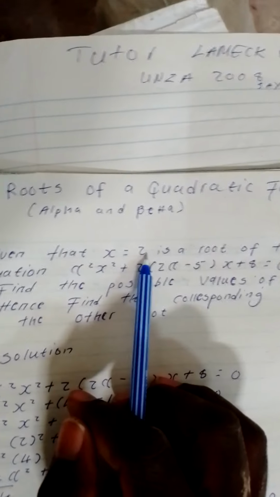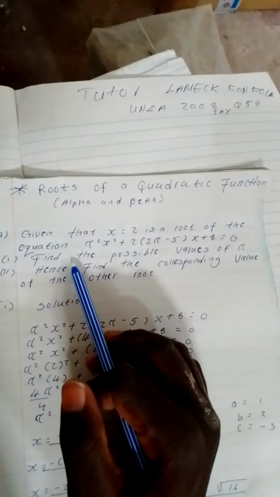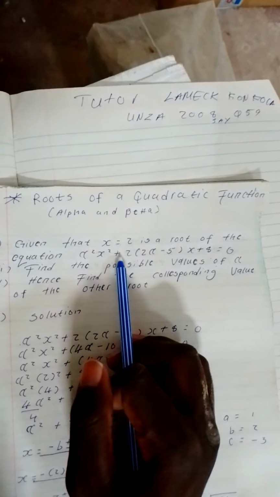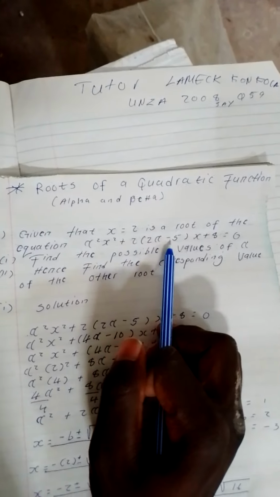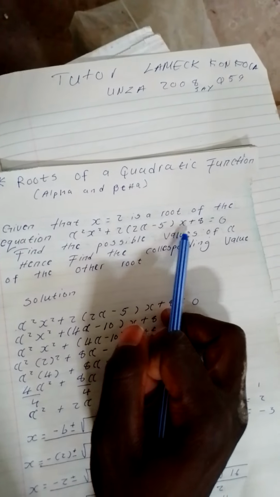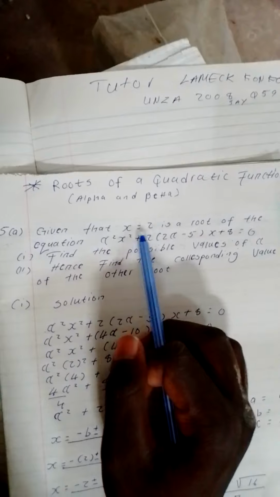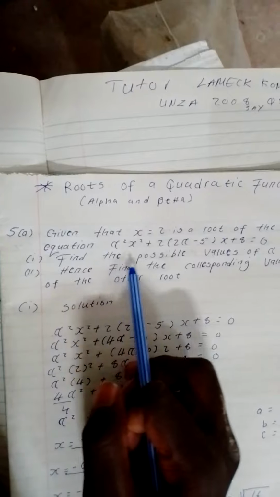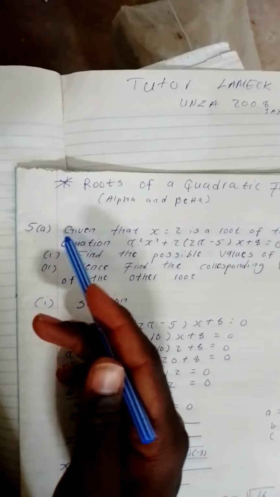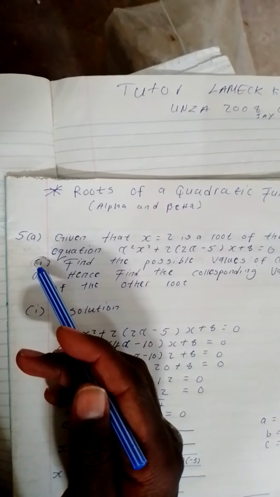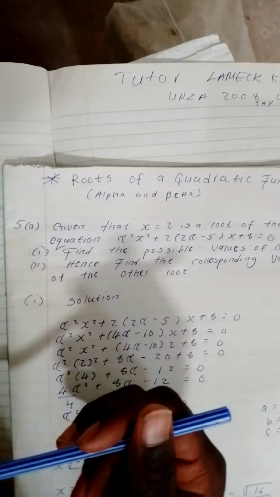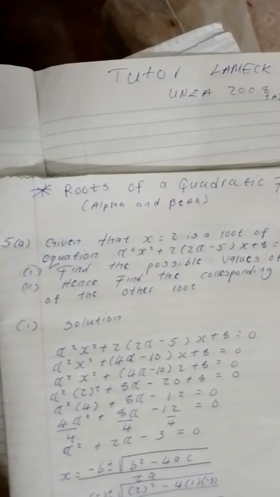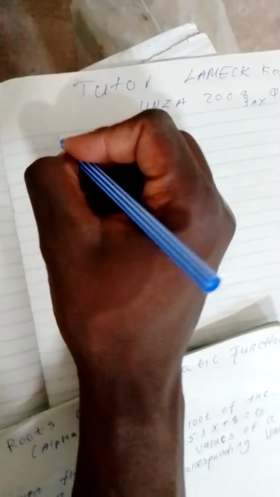So the question is, given that x is equal to 2 is a root of the equation alpha squared x squared plus 2(2 alpha minus 5)x plus 8 is equal to 0. X is equal to 2 is the root of this equation. So question 1, find the possible values of alpha. Today our main topic is to tackle this question. So now we go to our solution.